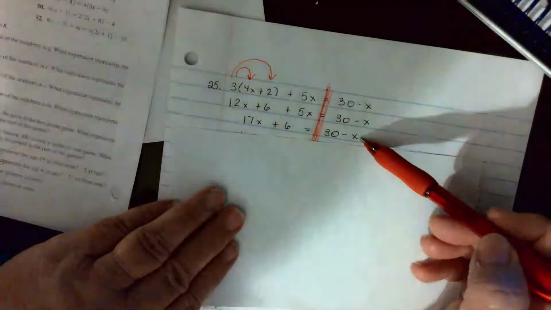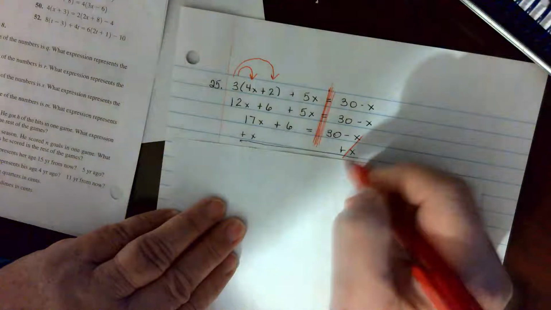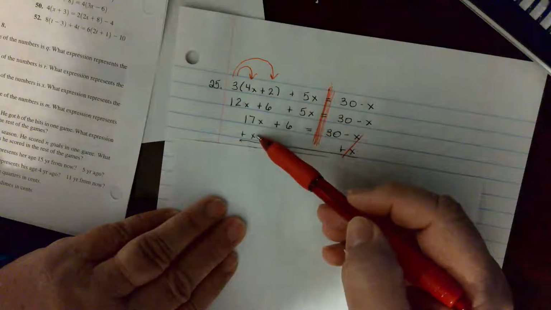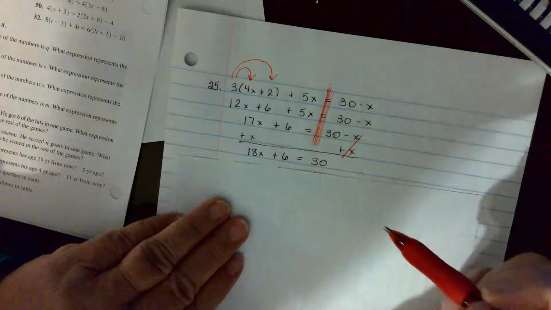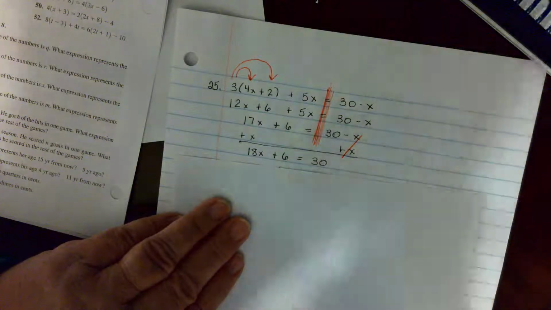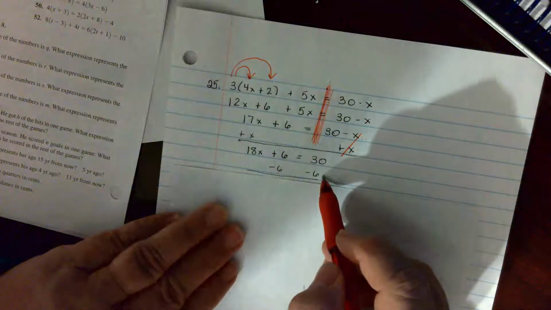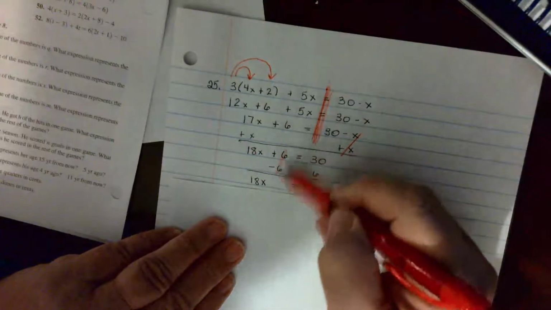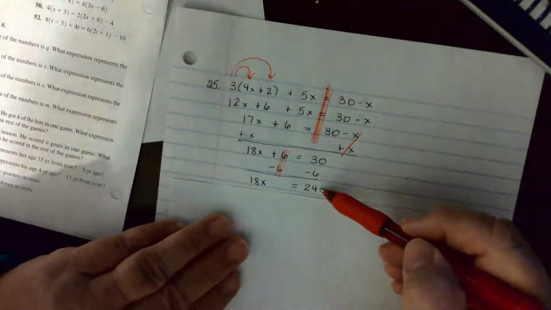Now I'm going to add an x to get rid of this, get all my x's on the same side. And when I do, that's going to be 18x. I'll copy the 6 and copy the 30. Now I want to subtract the 6. So I added negative 6 to both sides. I copied my 18x, that zeroed out, and I combined those to get 24.